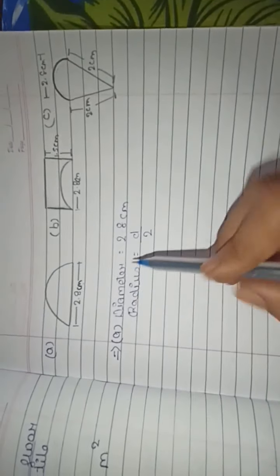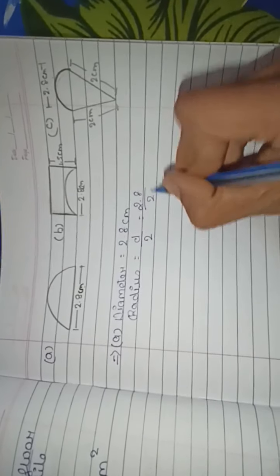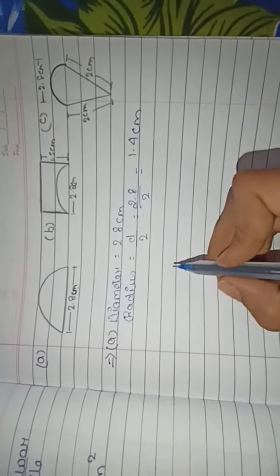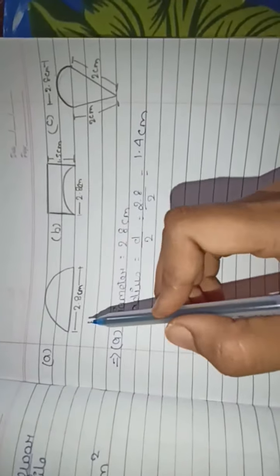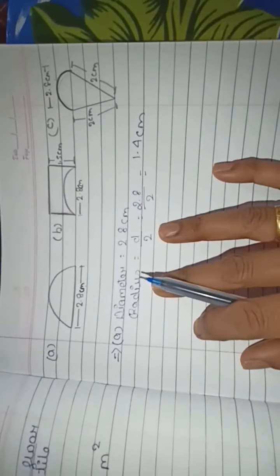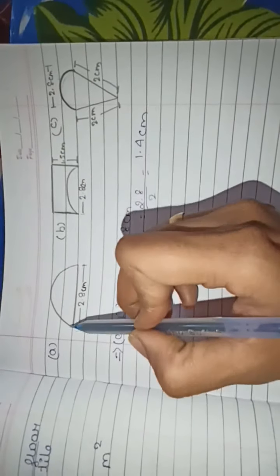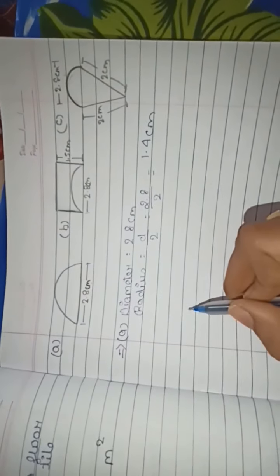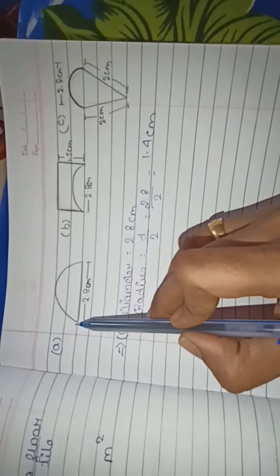So what will be the radius? d by 2, that is 2.8 by 2, which is equal to 1.4 centimeters. As per the perimeter of a semicircle, what is the circumference of a circle? That is 2 pi r, and this is a semicircle, so half of 2 pi r, divided by 2, will be pi r. So this much perimeter will be pi r.